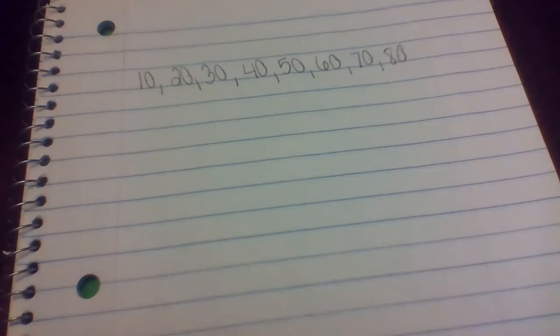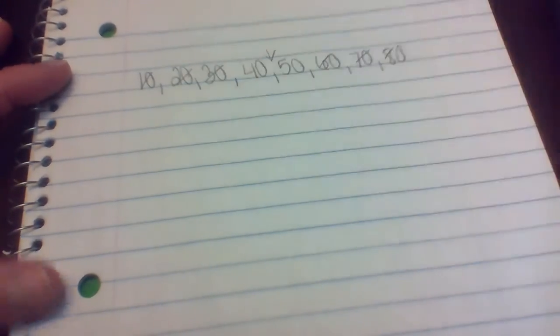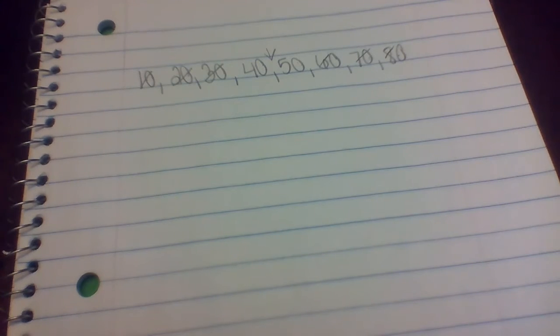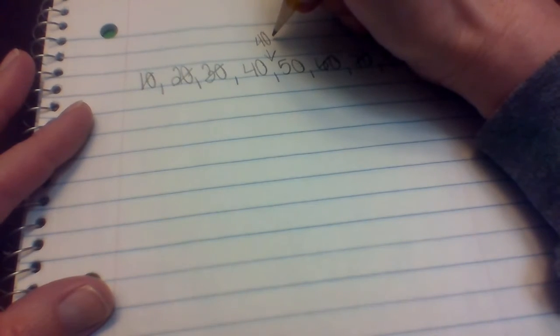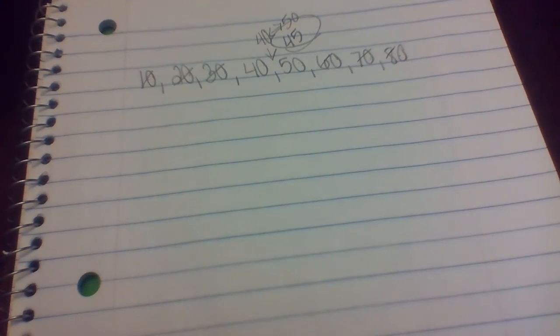They're already in order least to greatest, and we have to find the median. And I crisscross, crisscross, crisscross, and I'm stuck between these two, okay? You are still going to go with the number that comes right in between 40 and 50, which we know would be 45. 45 comes right in between those two.